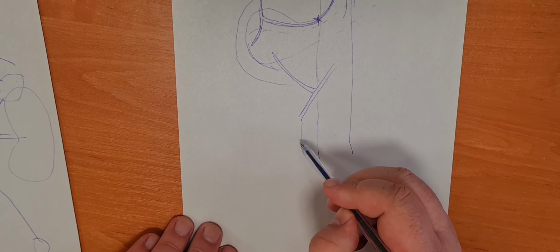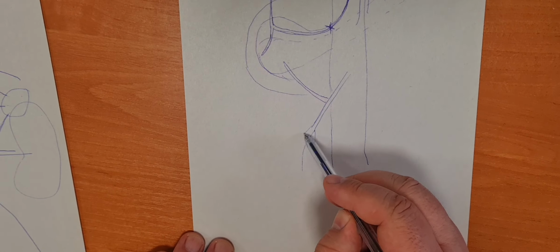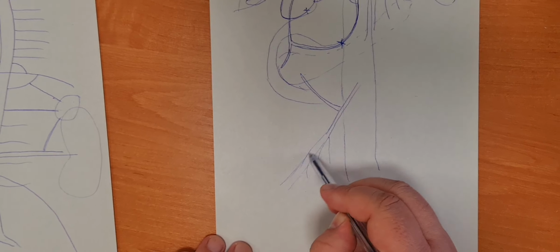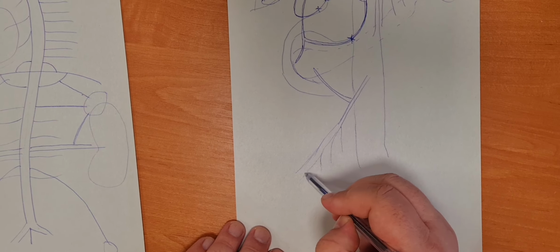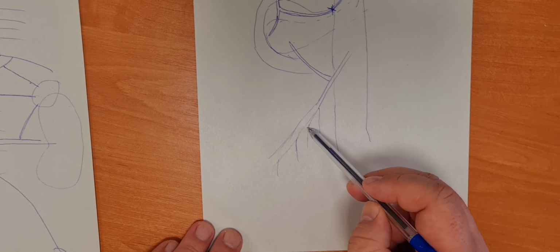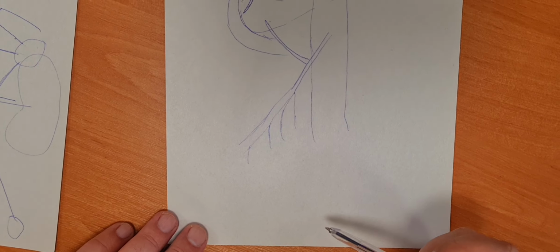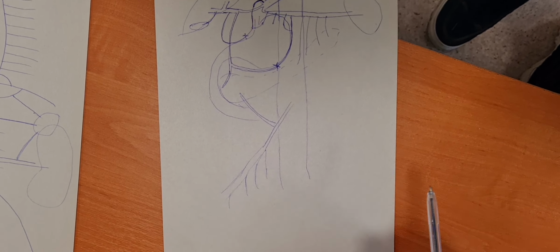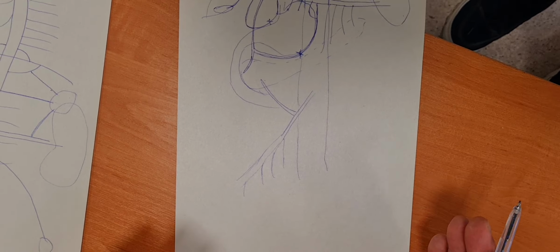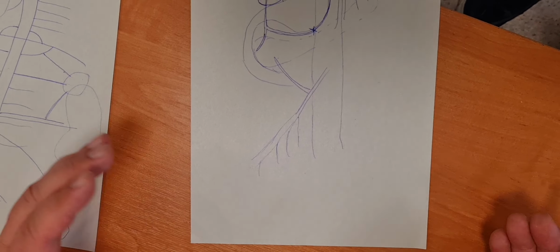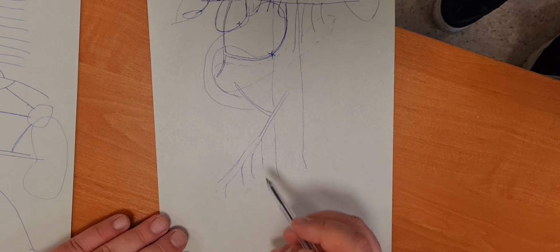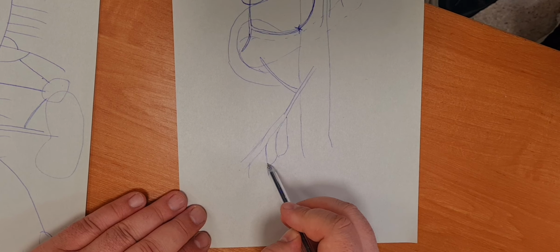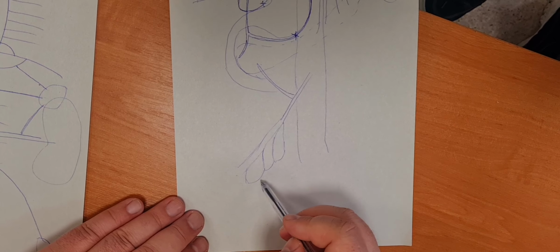Then another branches, arteria intestinalis, this arteries goes to small intestine and subdivides into two types of branches. Arteria jejunalis goes to jejunum, and arteria ilealis goes to ileum. And these arteries make anastomosis in mesenterium of small intestine.